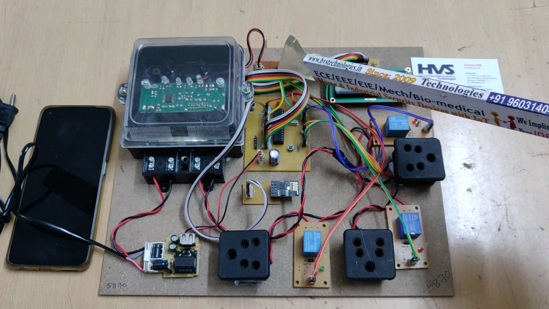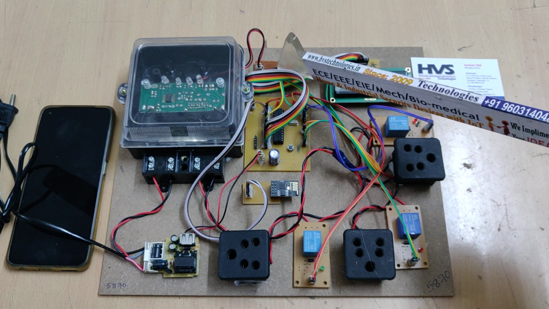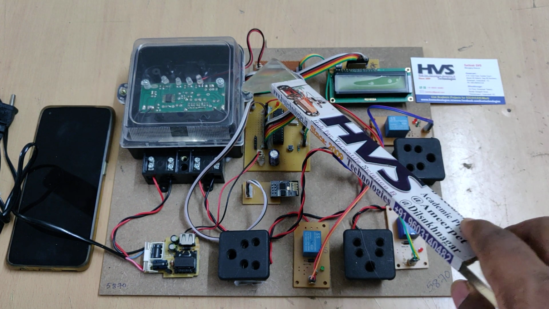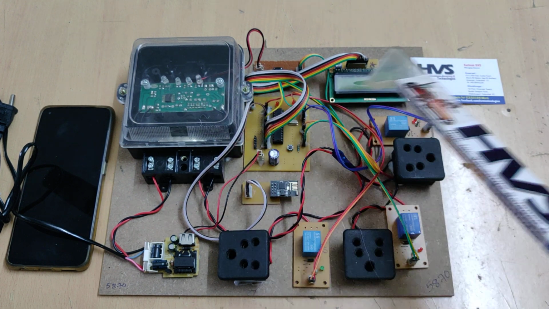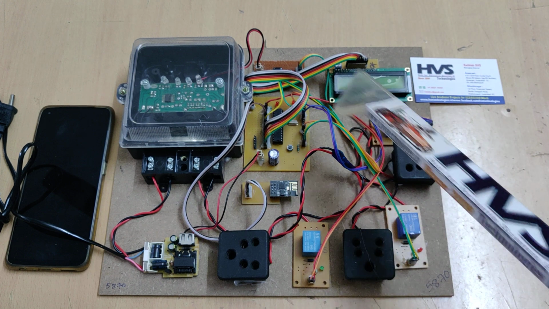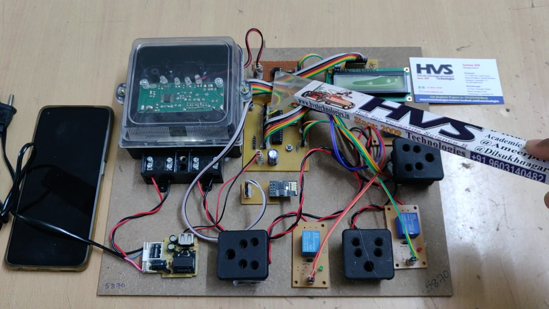When we place the mediator, this optically coupled IC, the PC817, only the IC will get damaged when a short circuit occurs, so we can protect the remaining circuits. For that purpose we are isolating the input from the energy meter to the microcontroller.